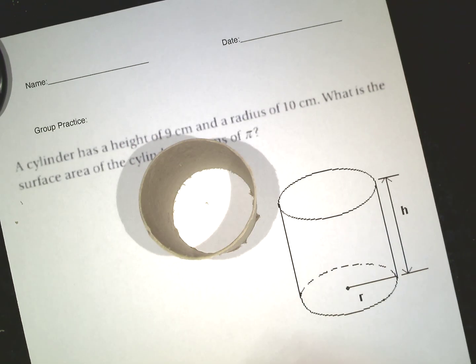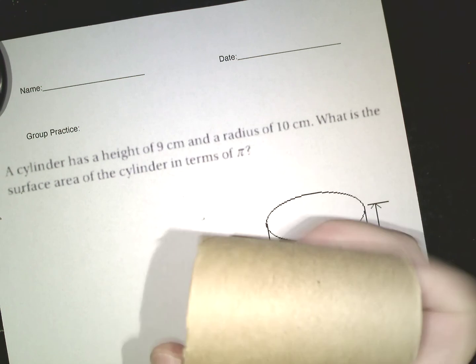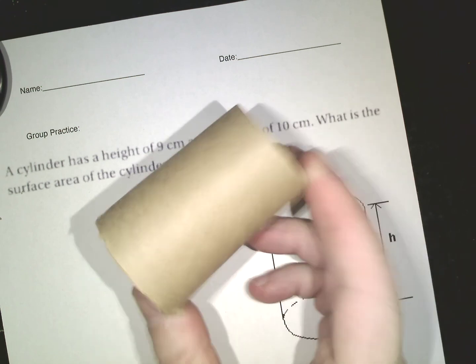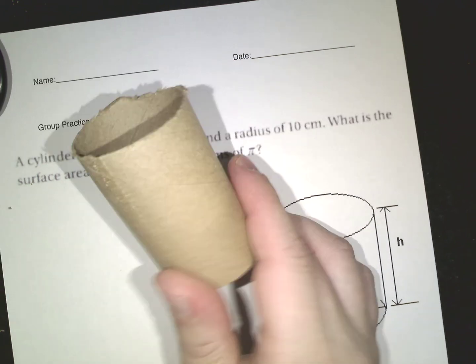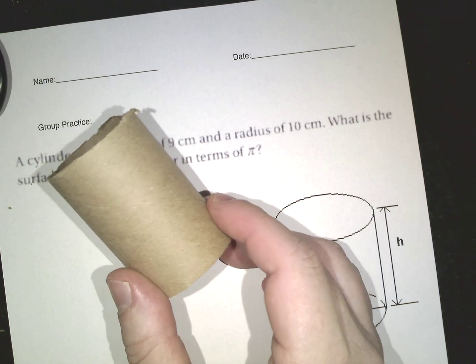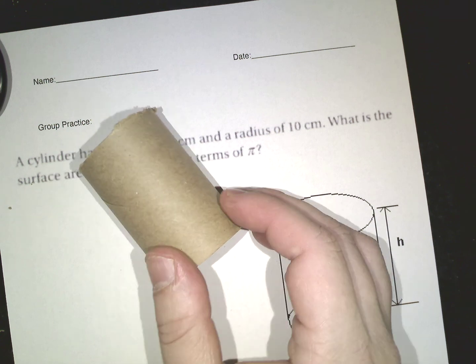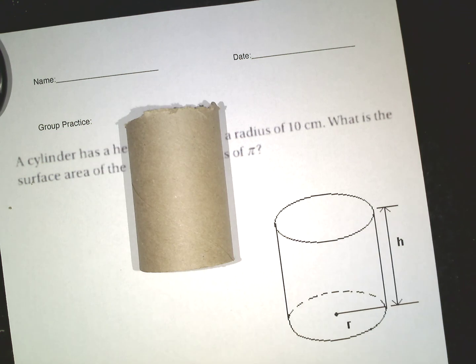Now, what we have to do when we're trying to measure the area, well, the lateral area, remember we talked about this yesterday, the outer area. Think of it, I just want to know how big the cardboard is. So, the question is, how big is the cardboard? That's a really interesting thing to think about.